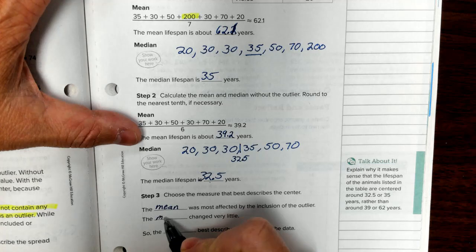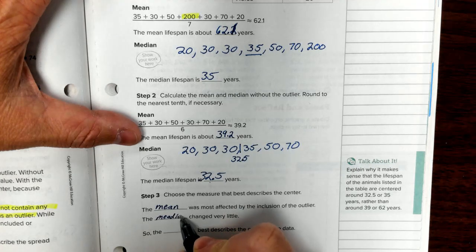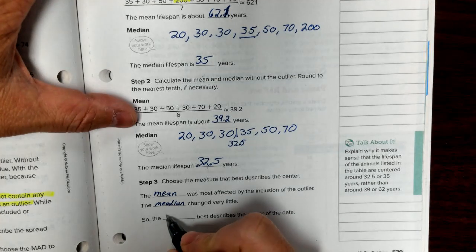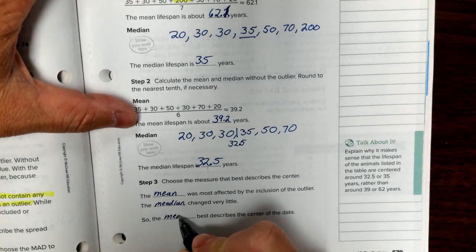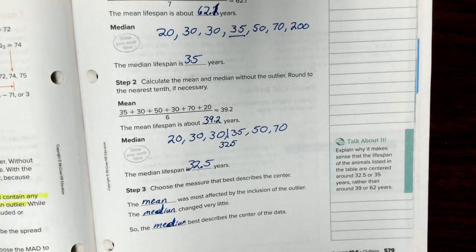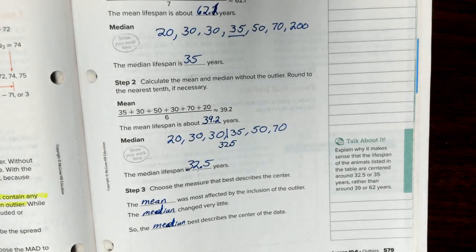So the median changed very little. So we're going to use the median. The median best describes the measure of center of the data.